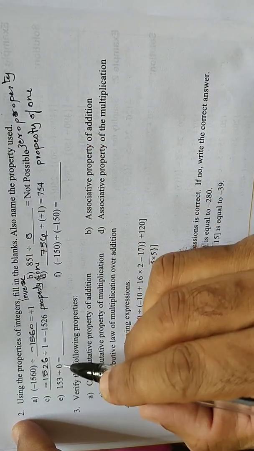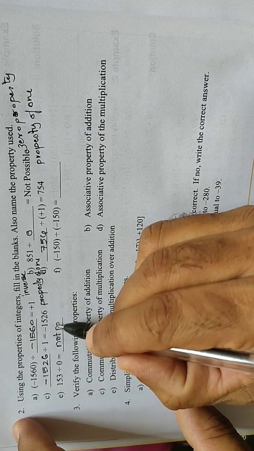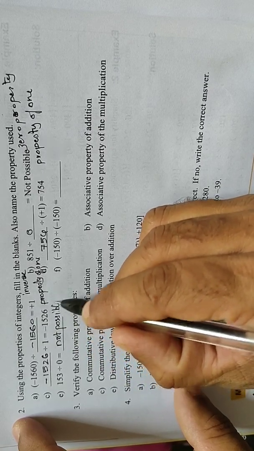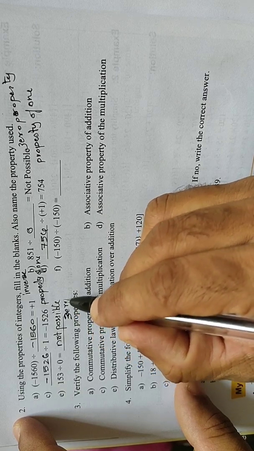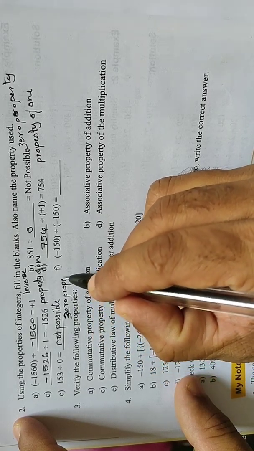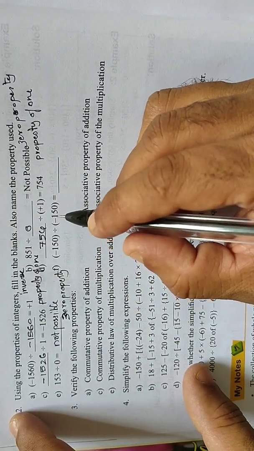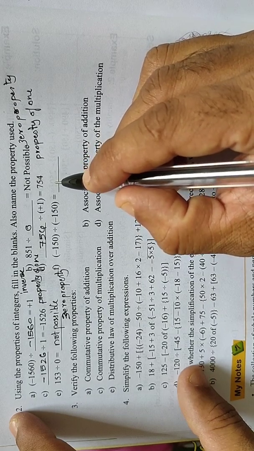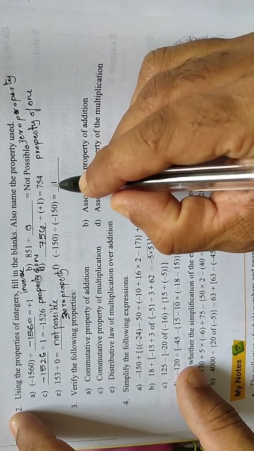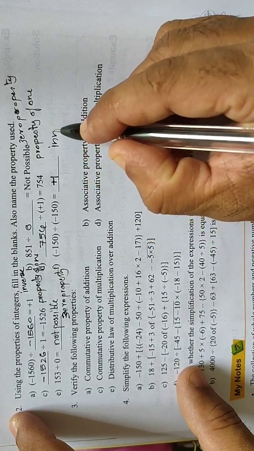And here division by 0 is not possible. Which property is that? Zero property. And here negative 150 divided by the same number, then it will be positive 1. That is also the inverse property.